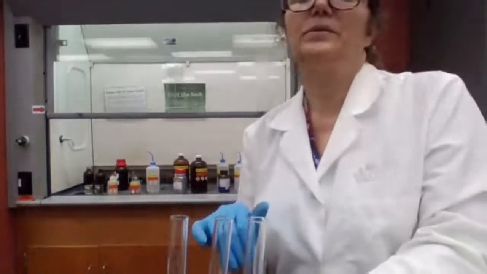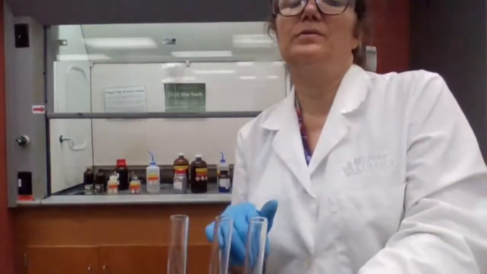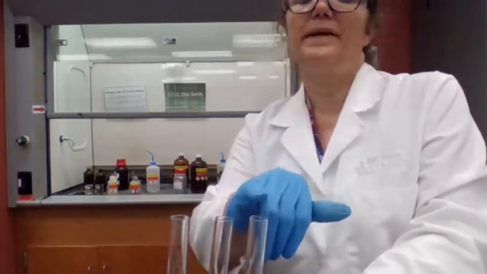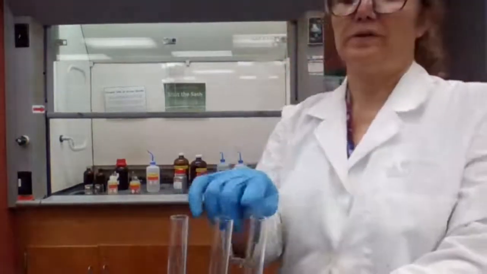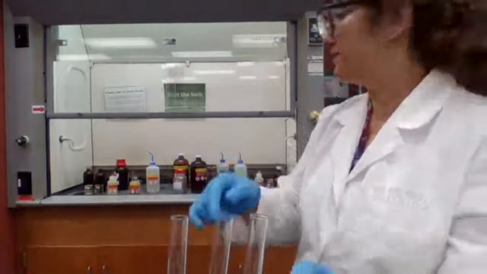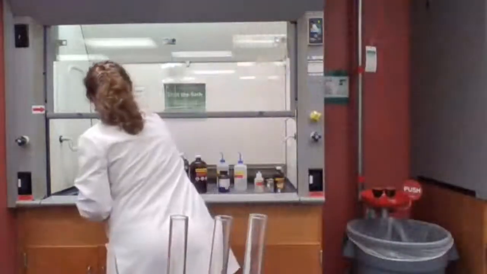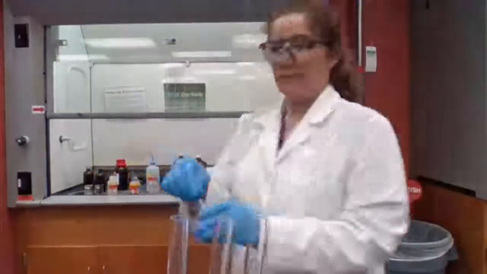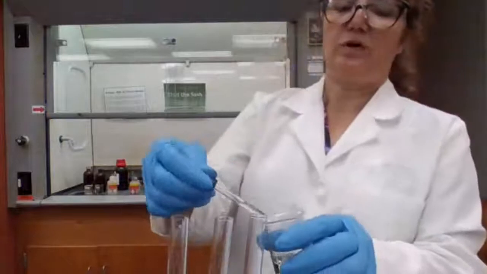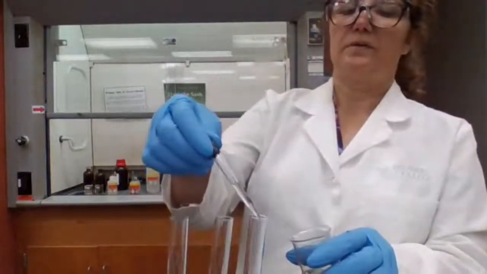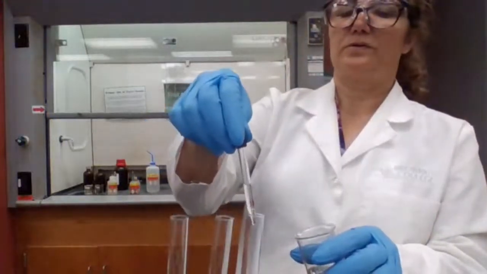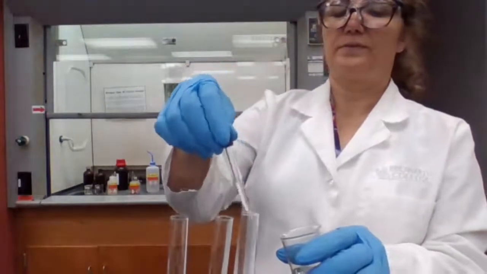And next, you want me to add 0.2 milliliter of amine to each one. So for primary, secondary, and tertiary, 4 drops. 1, 2, 3, 4 drops.